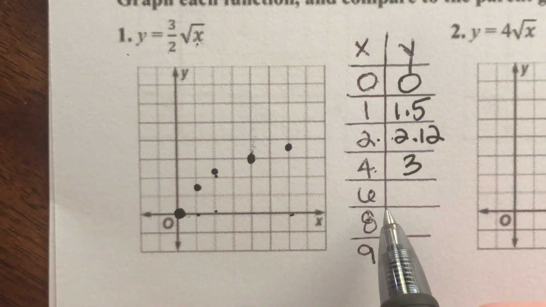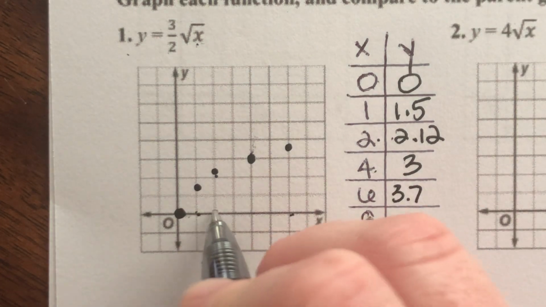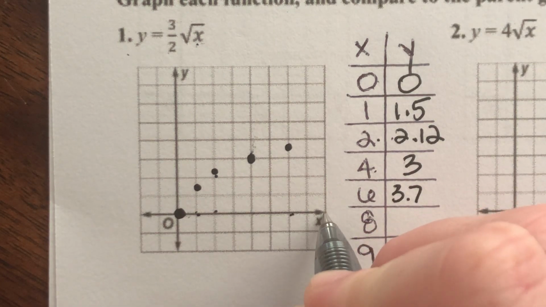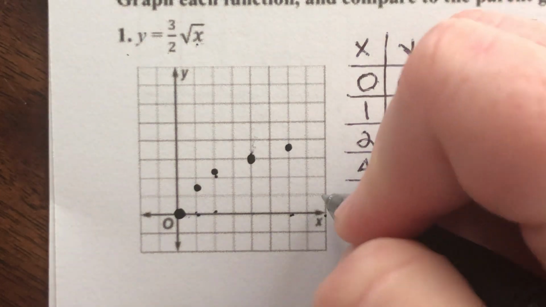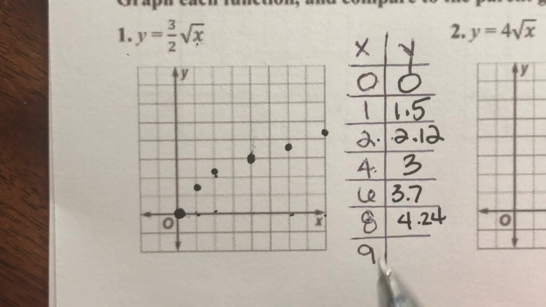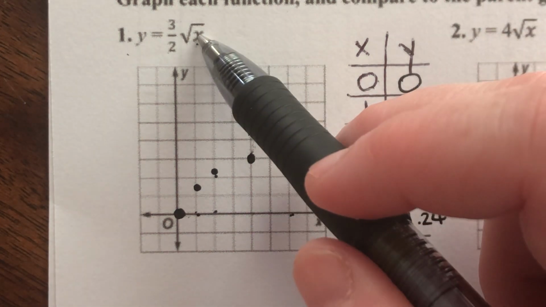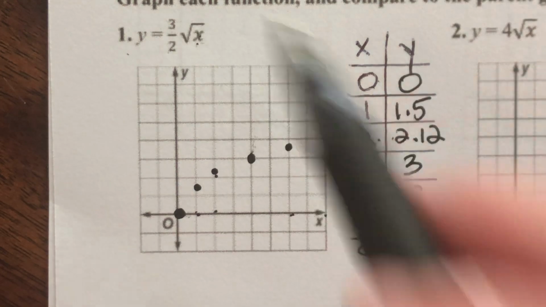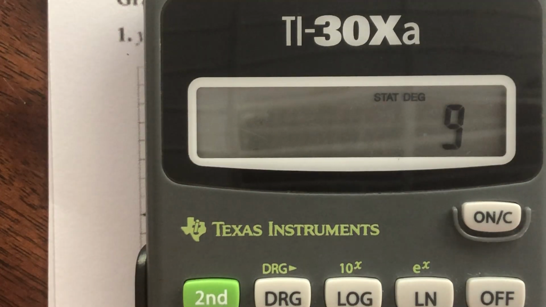So I go over, oh, what did I say here? 3.7, I think. And I go over 8: 1, 2, 3, 4, 5, 6, 7, 8, and up 4.24. 1, 2, 3, 4 1/4, about right here. And then last but not least, and actually it goes a little bit off our graph, but I went to 9 because that's a perfect square. The square root of 9 is 3. 3 times 1.5. Remember, 3/2 is 1.5. So square root of 9 times 1.5 equals 4.5.